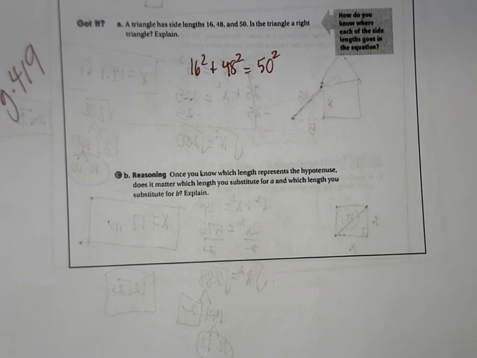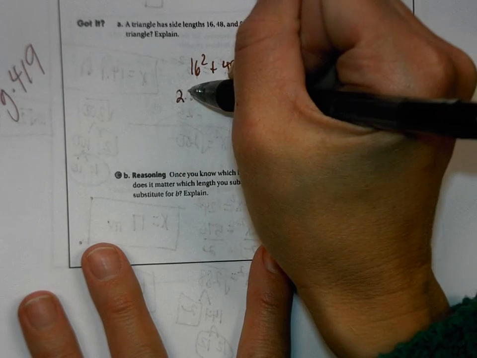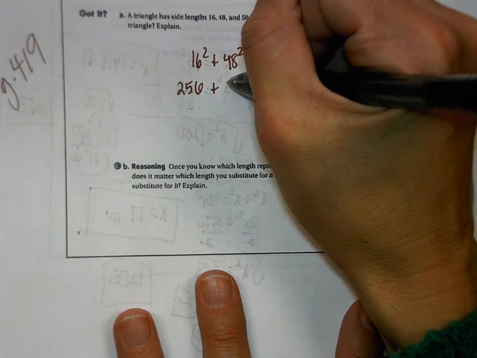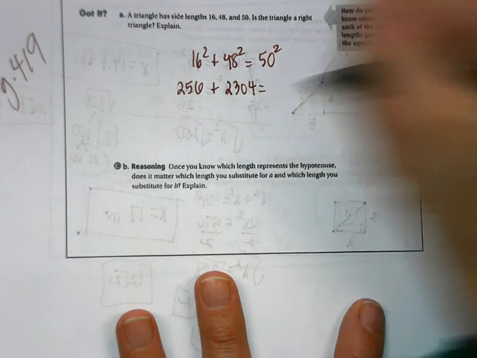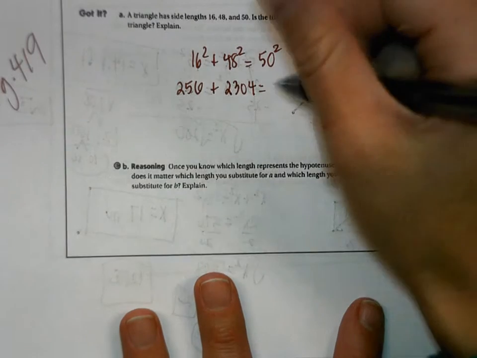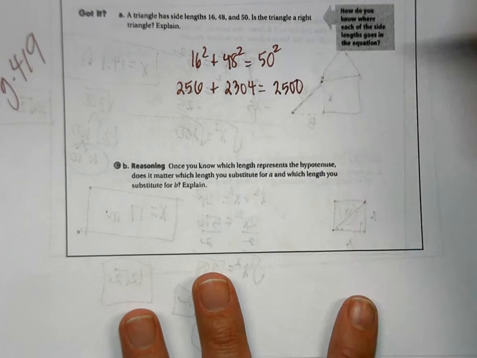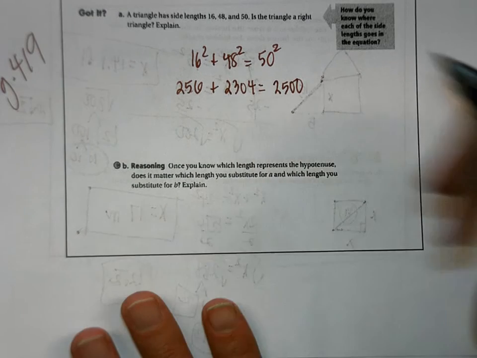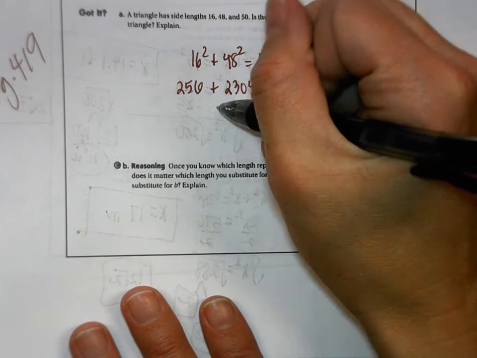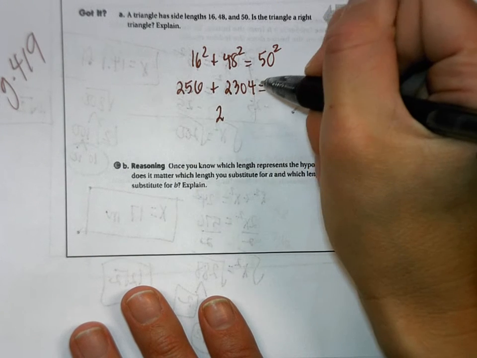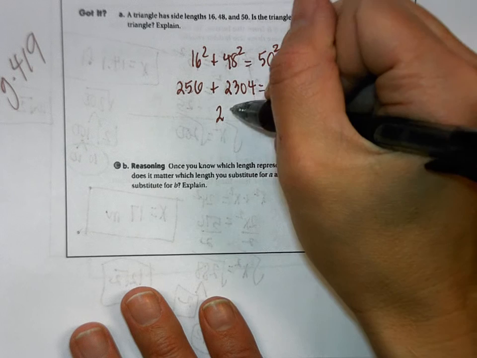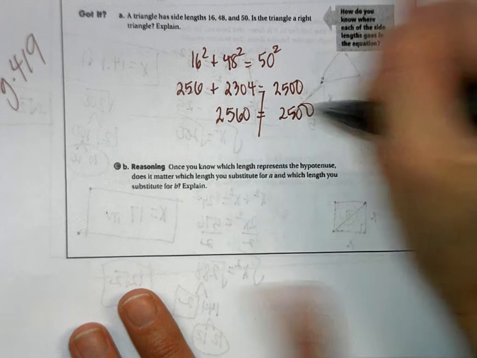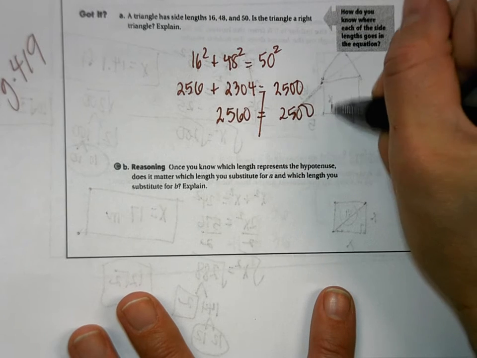So 16 squared is 256. 48 squared is 2,304. Very good. And 50 squared is 2,500. Perfect. If you add these two numbers together, 256 plus 2,304, what does that equal? And does that equal 2,500? No. So, is it a right triangle? No.